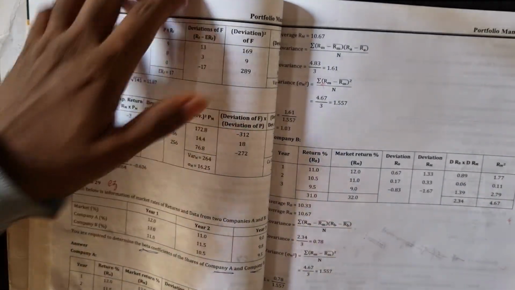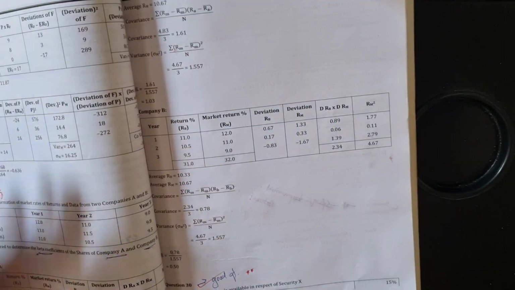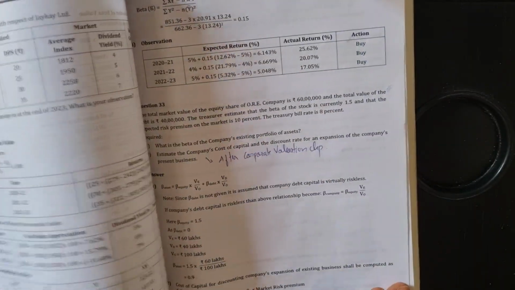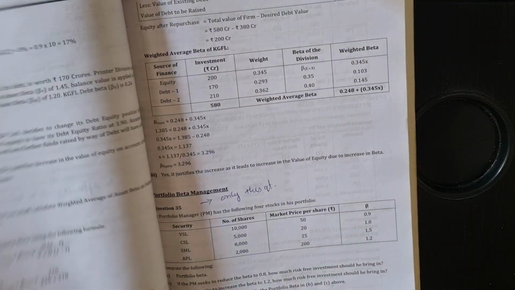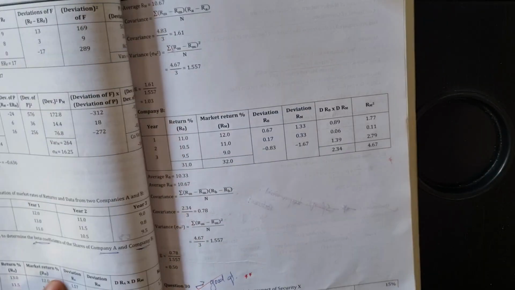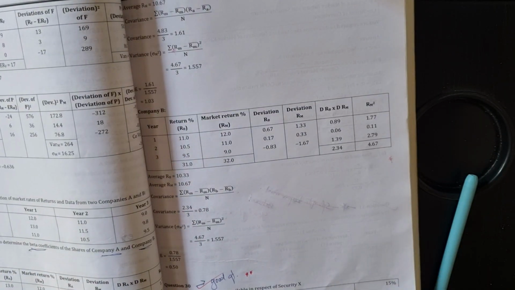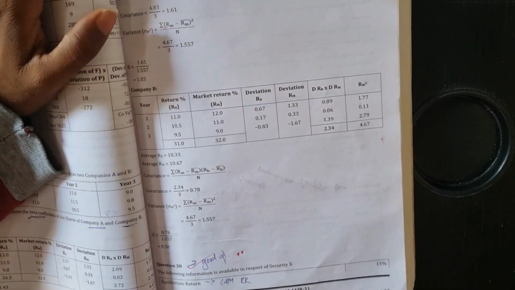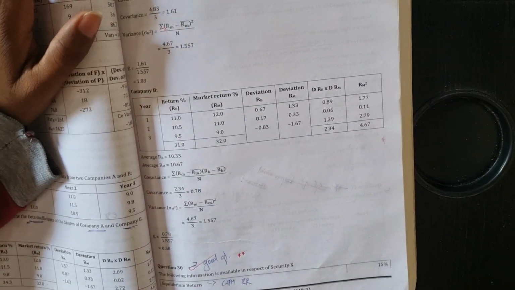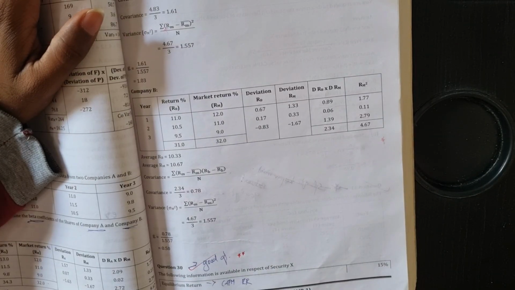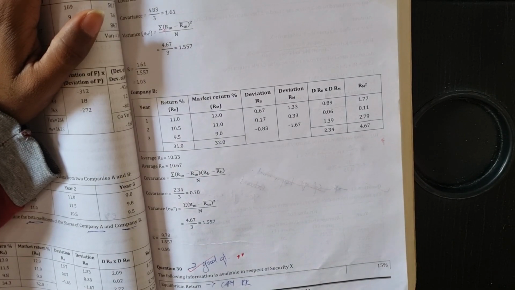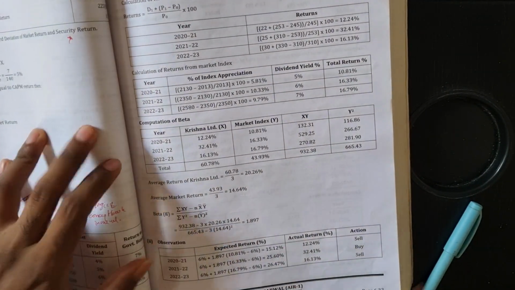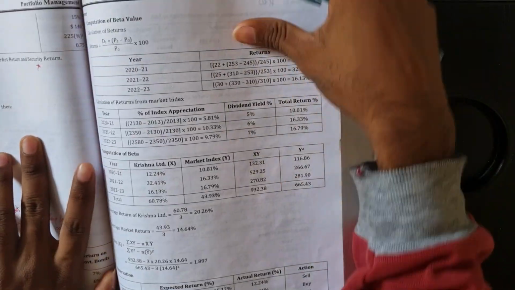Next, question number 30. It is a good question, we'll solve it in the class. Only 3 questions are remaining: 34, 31 and 30. Let's do 30. The following information is available in respect of security X. They have given the CAPM or equilibrium return as 15%. Your required return is given here. Your market return is given here as 15%.